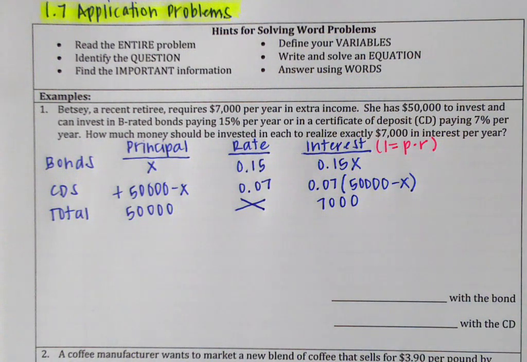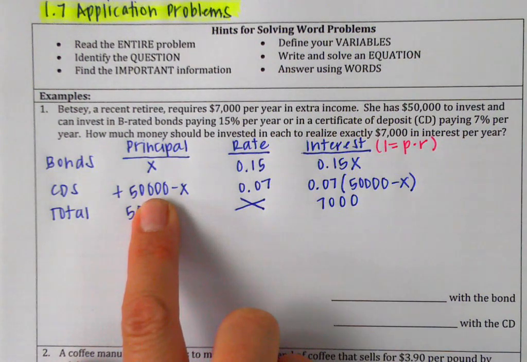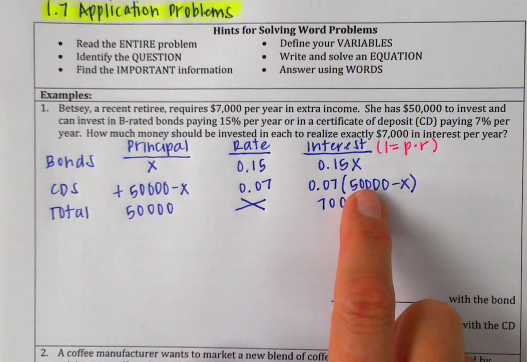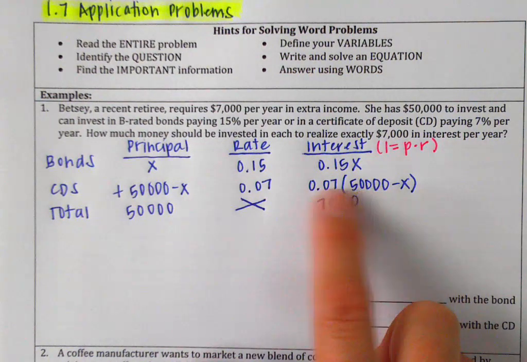Why don't you change the x in the 50,000 minus x to 0.15x? We're going to distribute in a minute.